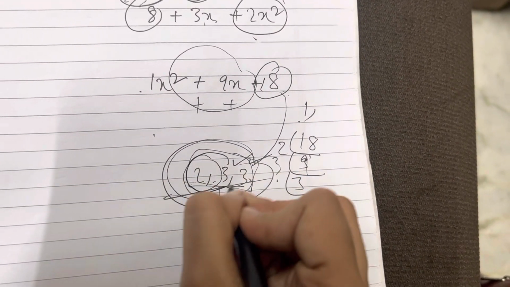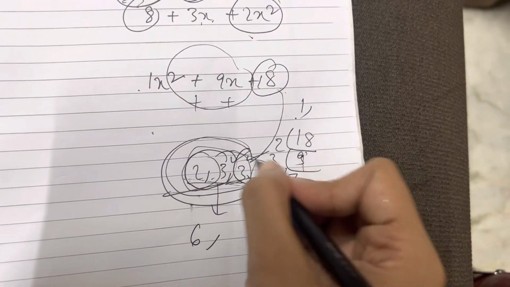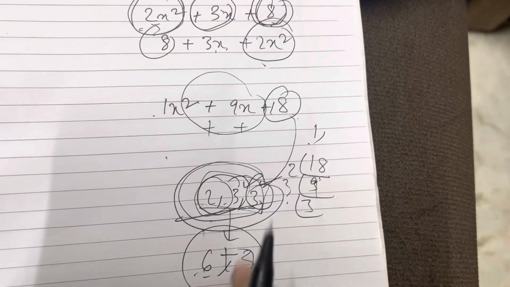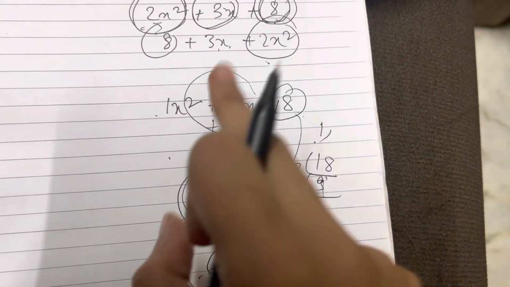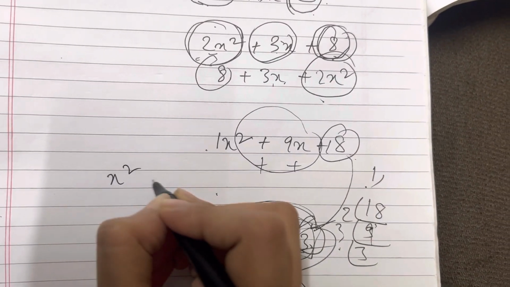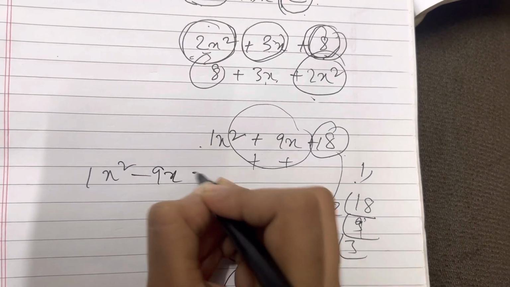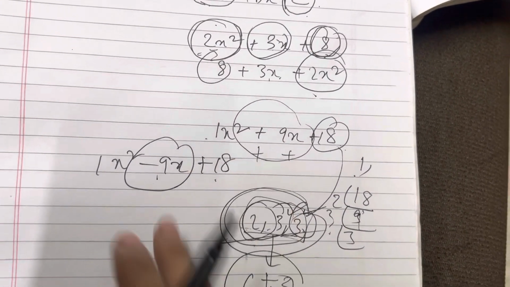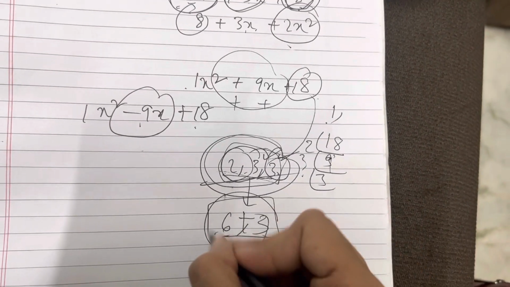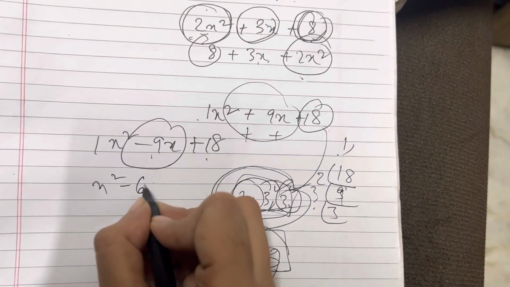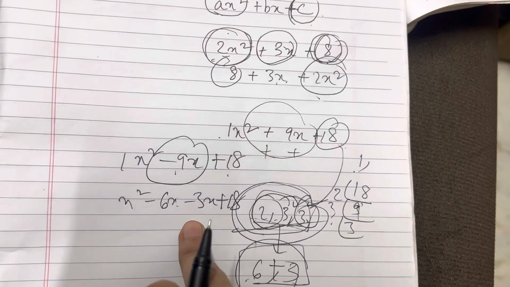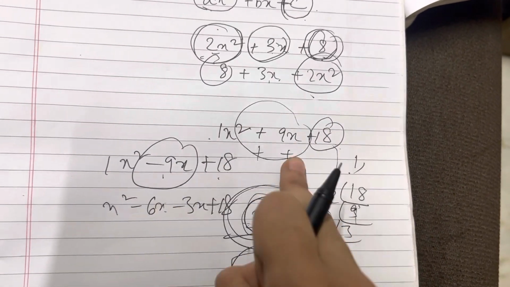For example, if I do this combination 2 into 3 is 6 and this combination 3, I'm getting 6 plus 3, which is 9. So see, the middle term is added. So if the first and the last term is plus, the middle term will be added. But if the first and the last term is plus but the middle term is negative, then also it is going to be added, but it's going to be minus minus this time. Then also we add it, we don't subtract, but this time it's going to be minus minus. Either both will be plus or both will be minus, depending upon the sign of the middle term.